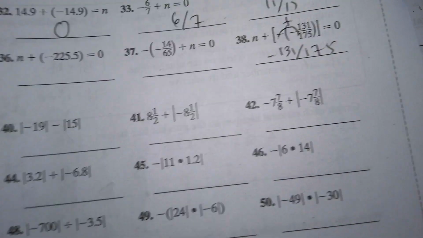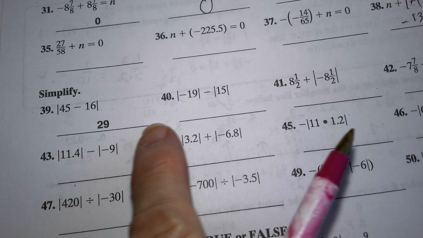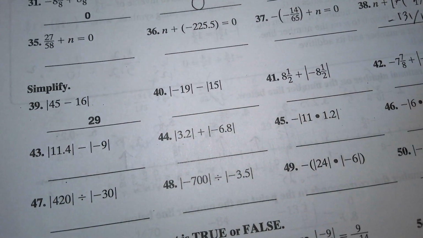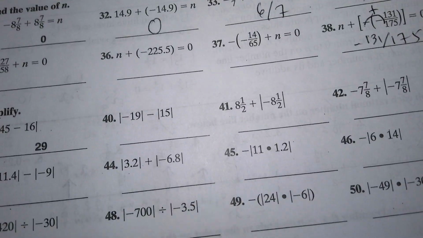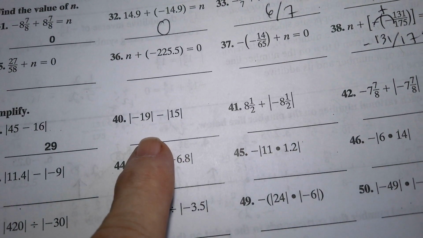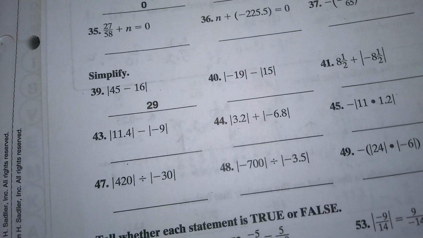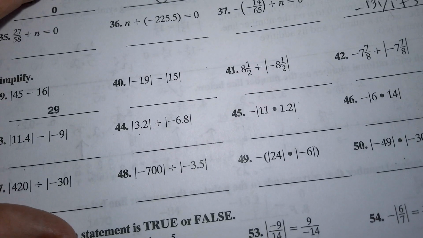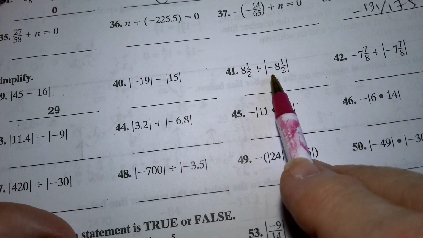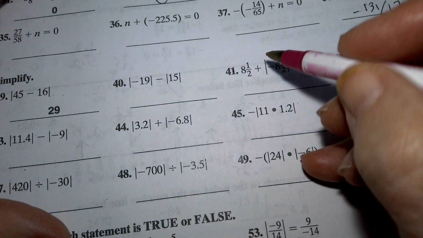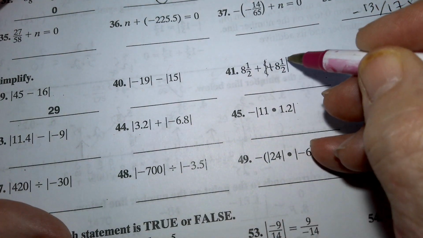Then these we did a couple of examples of. Do we need to do more of those? I think you can handle these. I think you could do these. This one, what's the absolute value of this one? So when I'm adding this, I'm taking that off.